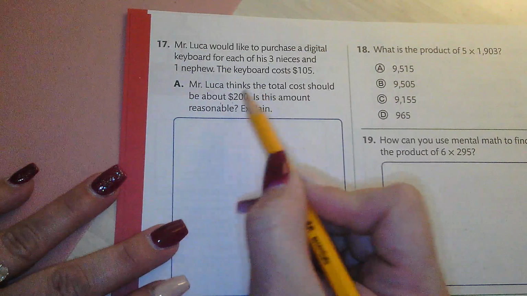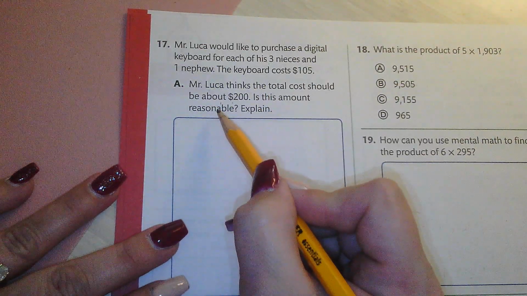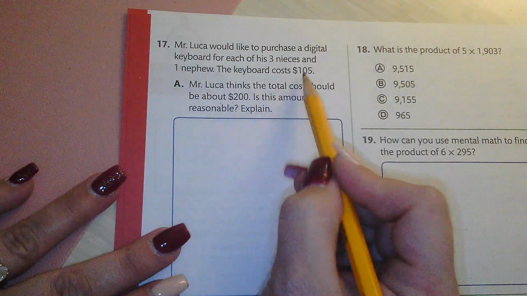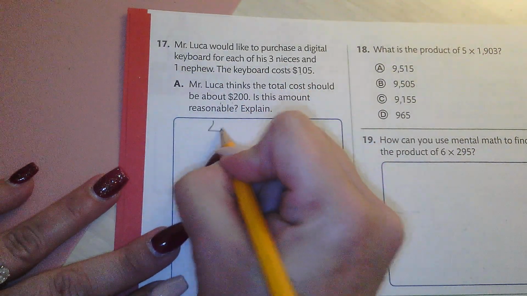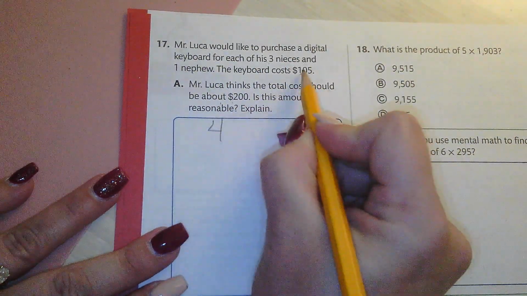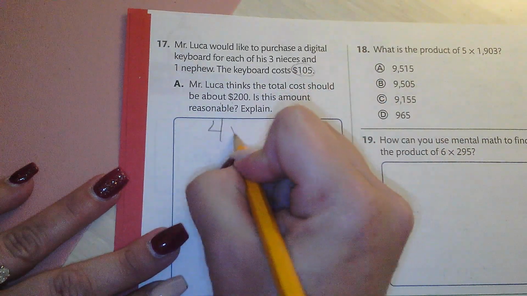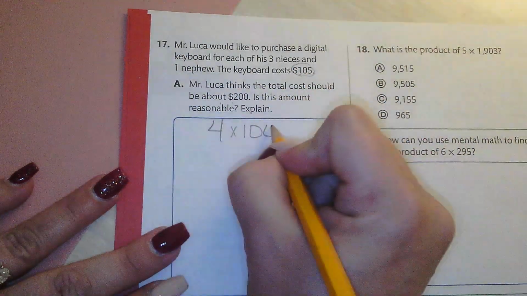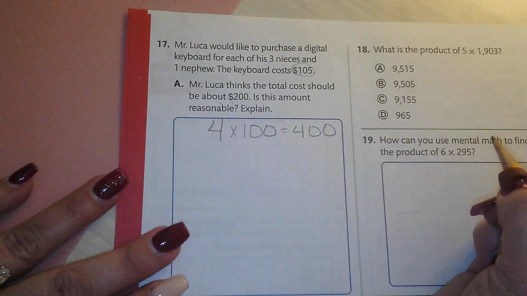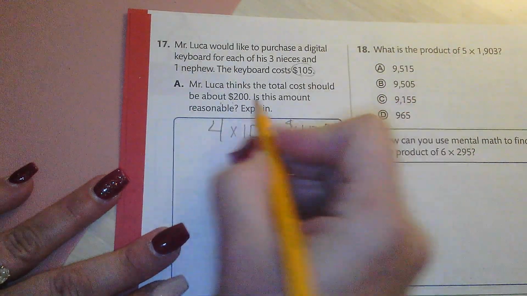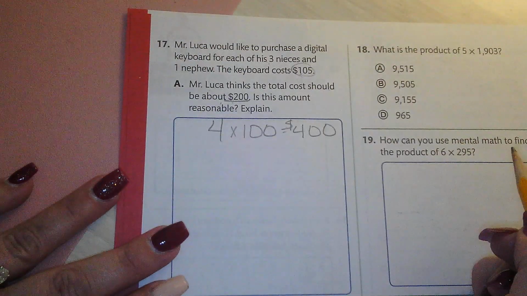So when they're saying words like about and is it reasonable, they're wanting you to round and see if it's close. So if you're buying 4 keyboards at about $100, because that's what that would round to, that's going to tell you that they're going to be about $400, which is not anywhere near 200.